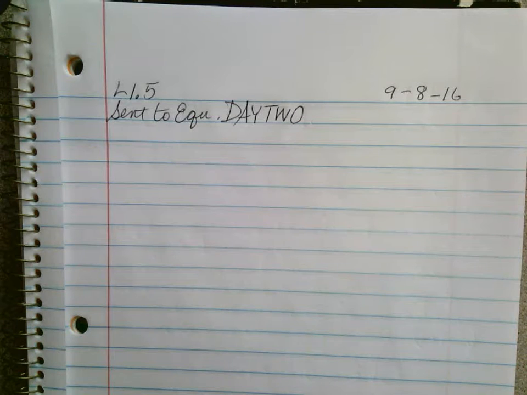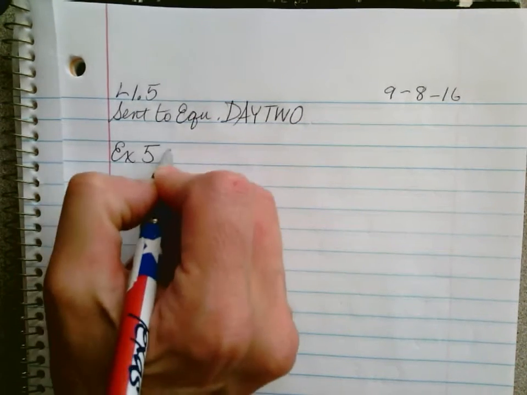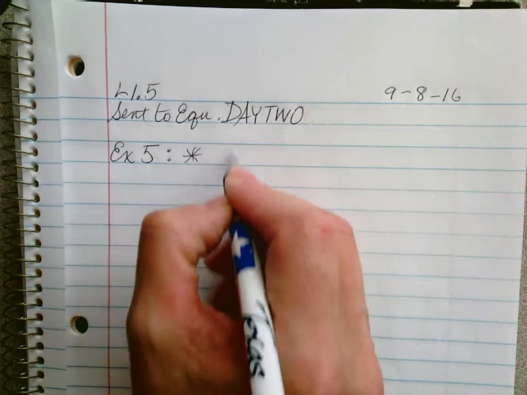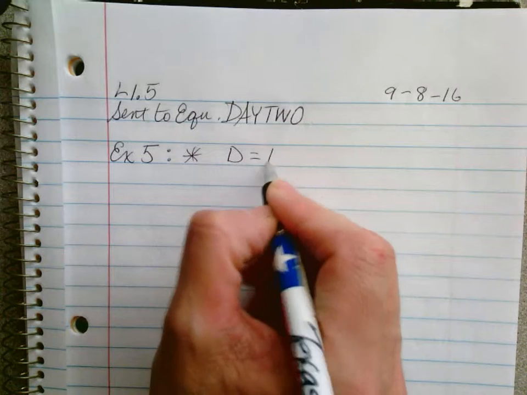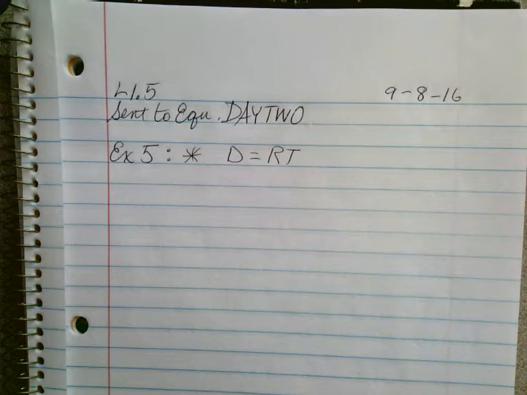All right. So example 5 is where we're going to start. Choose a variable to represent, write an equation that gives the information. All right. So really quick, in example 5, I'm going to give you my own, but I'm going to do the same. We're going to do a distance is equal to rate times time sort of problem. Okay? Distance is equivalent to rate times time.